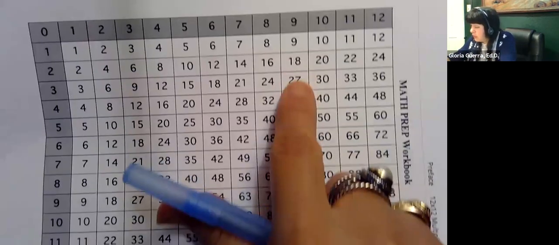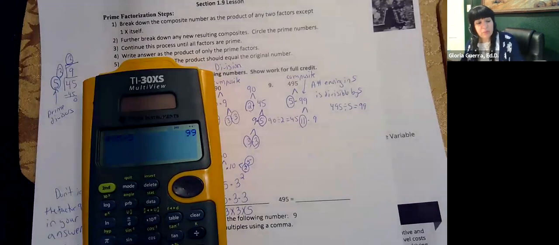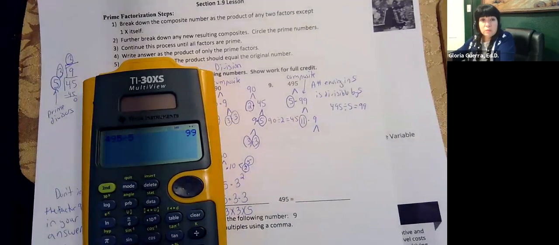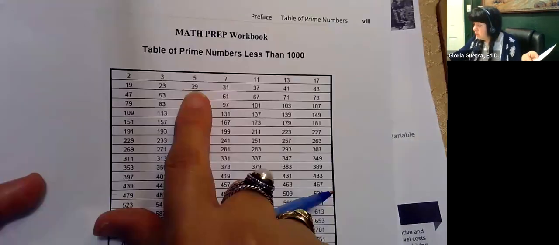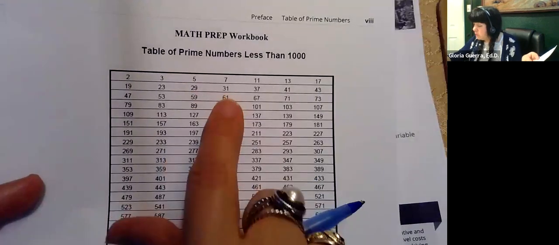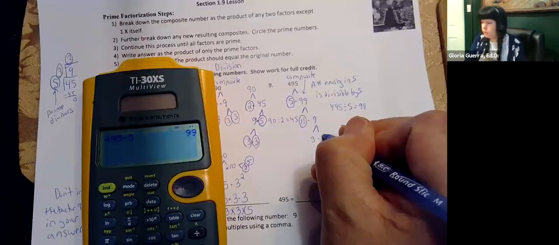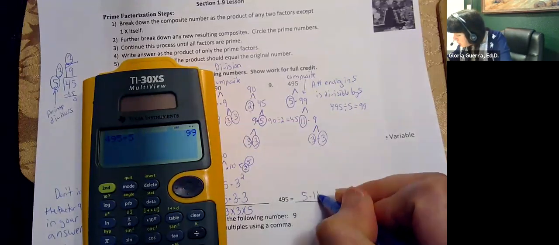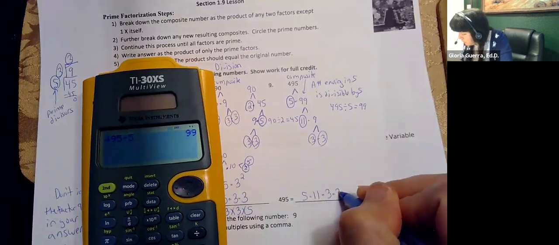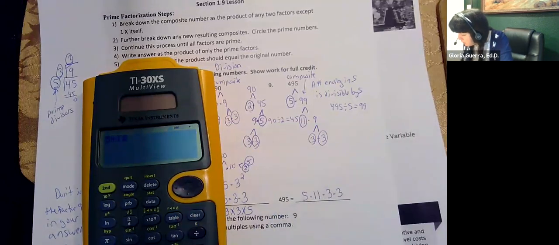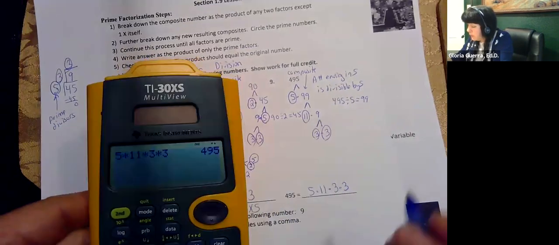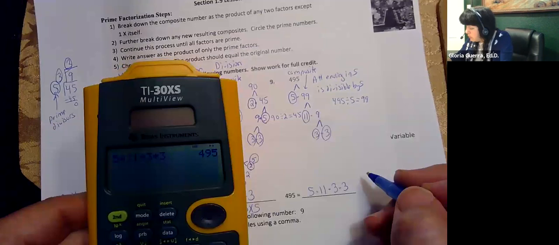But 9, you can't circle 9. 9 is not prime. 9 is not on this sheet. But 9 is 3 times 3. All right, so then you have 5 times 11 times 3 times 3, which is 495.